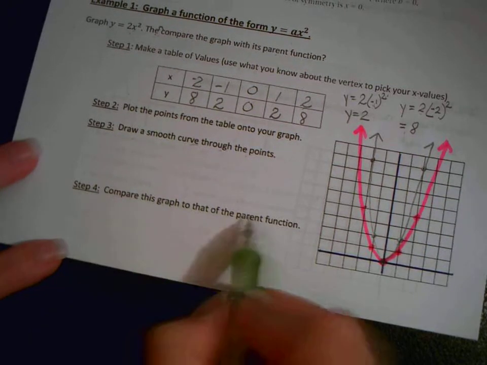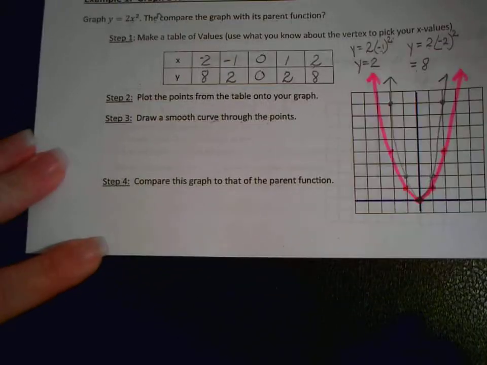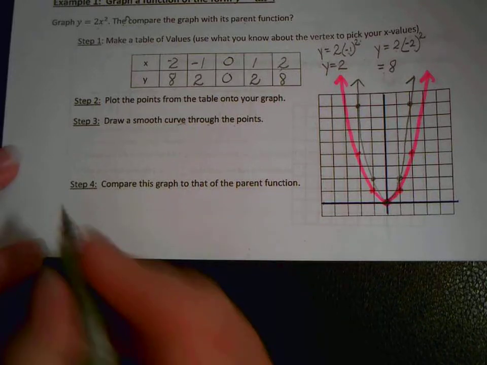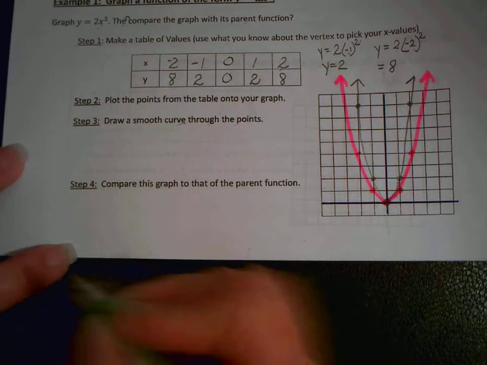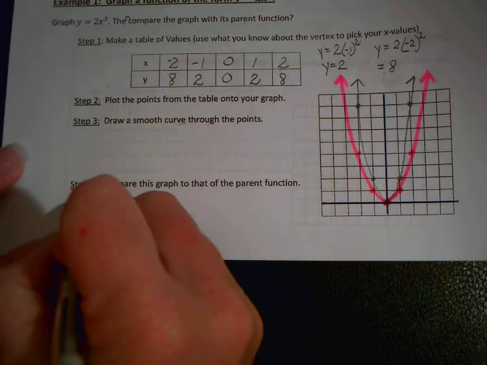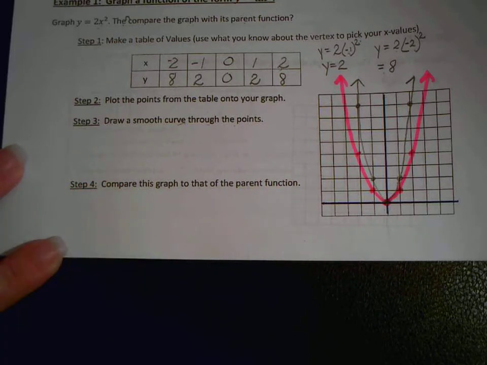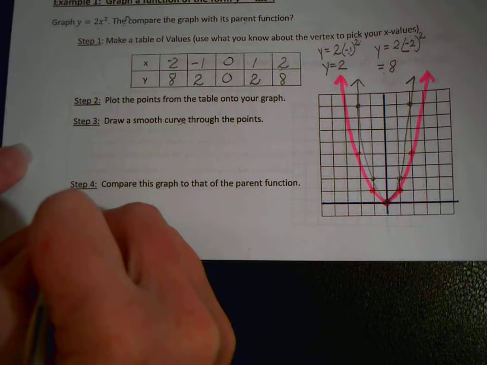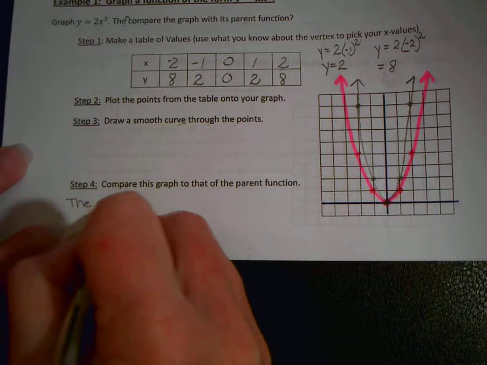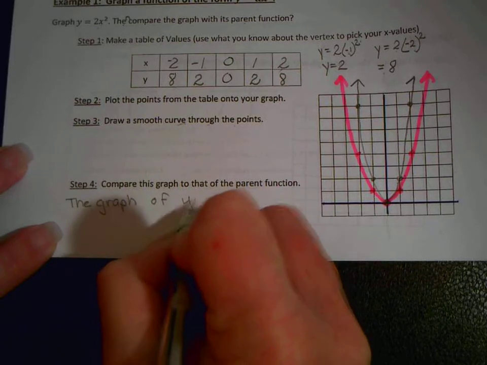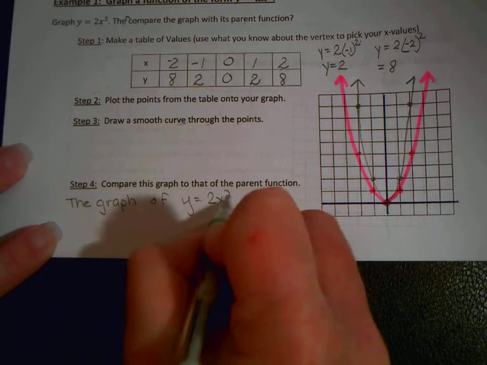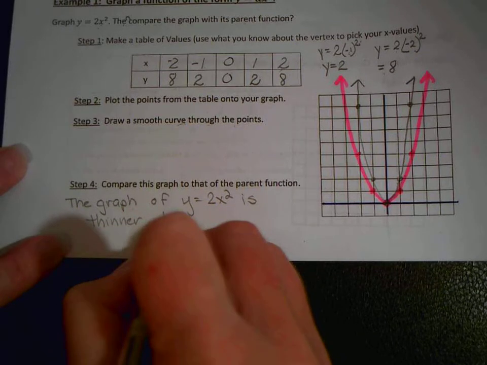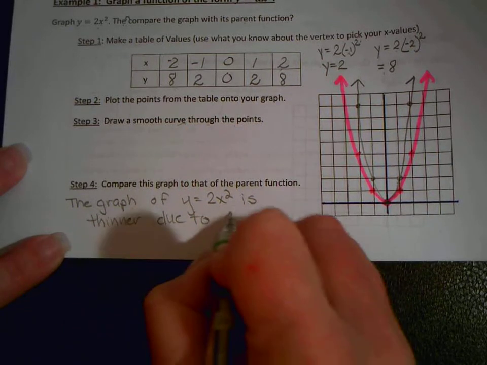So when it asks you to compare this graph to that of a parent function, make sure that you fill it out using a complete sentence and common sense and a little bit of educated wording. Don't just be quick at it. Because remember, when you take your EOC, this is going to be one of those situations where there were differences. So how would you compare the two? You would say the graph of y equals 2x squared is skinnier than the parent function due to the stretch of 2.